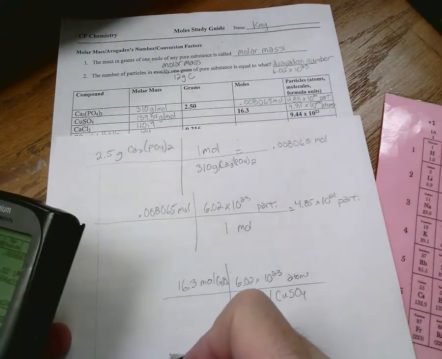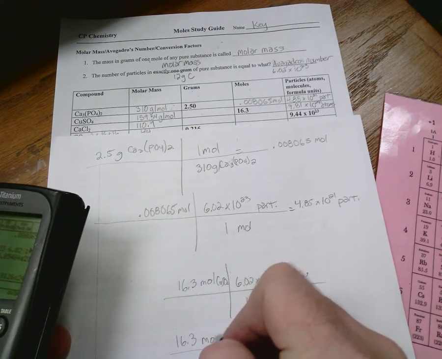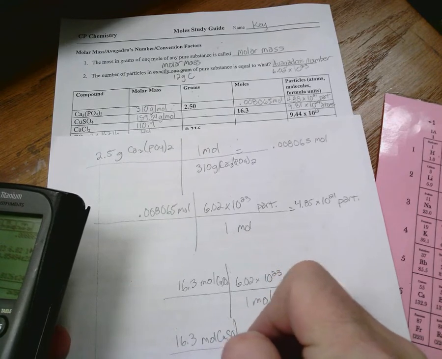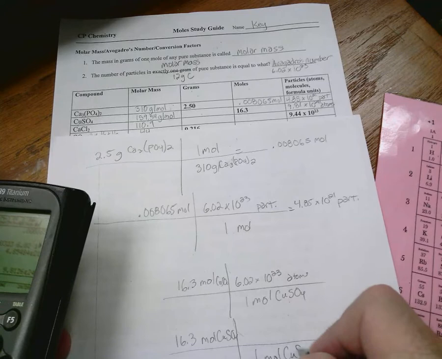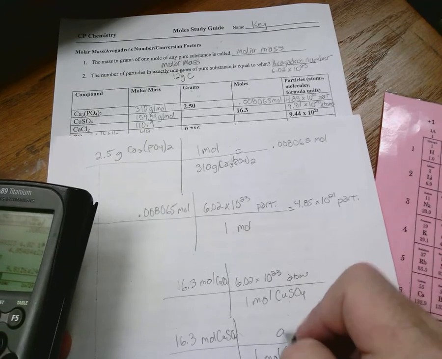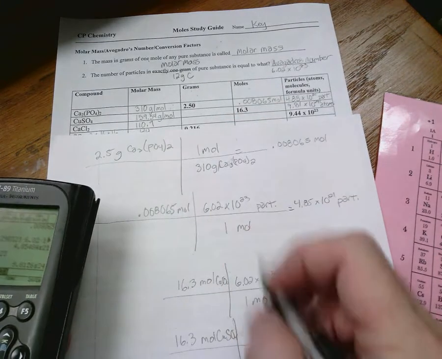And then we got to go from moles to grams. So we go 16.3 moles CuSO4, 1 mole CuSO4. That's how many grams of CuSO4? 159.54.